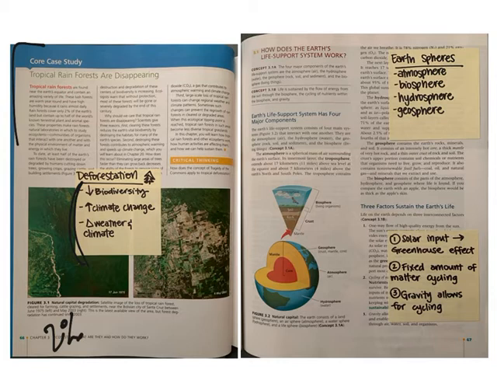Starting off the chapter, we take a look at Earth's structure and how its 4 major components, the 4 spheres, allow for these systems to support life. So know these spheres: the atmosphere is the air, the hydrosphere is made of the water, the biosphere contains the living components, and the geosphere contains the rocks, minerals, and the soil that we find on our planet.